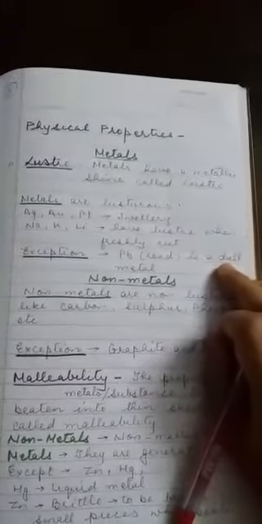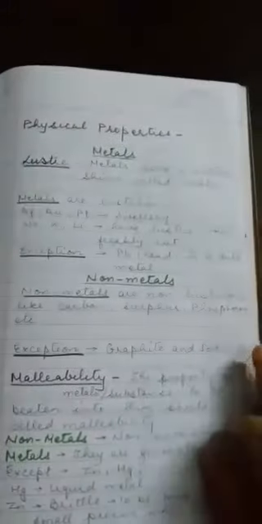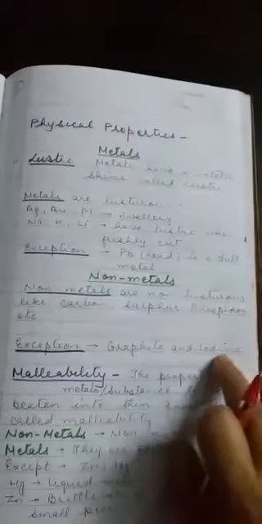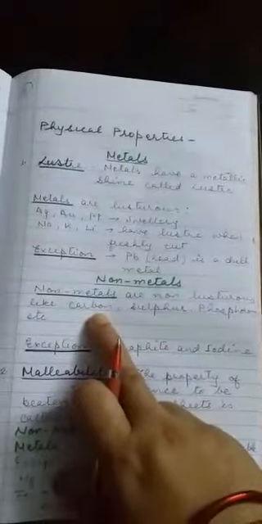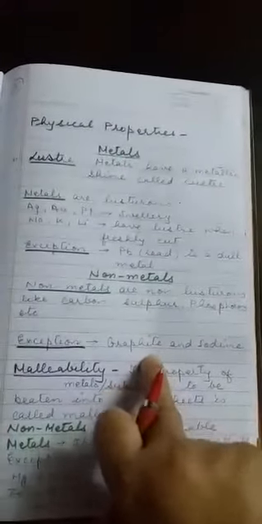Lead has no luster. Next is non-metals. Non-metals are non-lustrous, as we know, but the allotropes of carbon are graphite and iodine. These two non-metals and all other allotropes of carbon are non-lustrous, but graphite is the exception, which is lustrous.